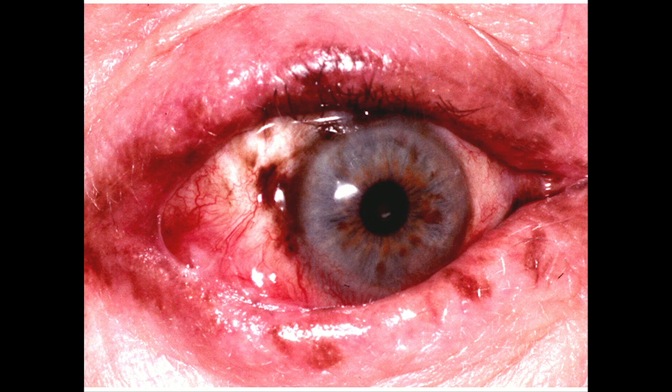This is what happened in this patient. This is something called conjunctival melanosis. Is anybody familiar with that term? What does conjunctival melanosis mean? It is the ophthalmologist's term for melanoma in situ of the conjunctiva, eyelid conjunctiva, or scleral conjunctiva. It should be called melanoma in situ, but that's the term they use.